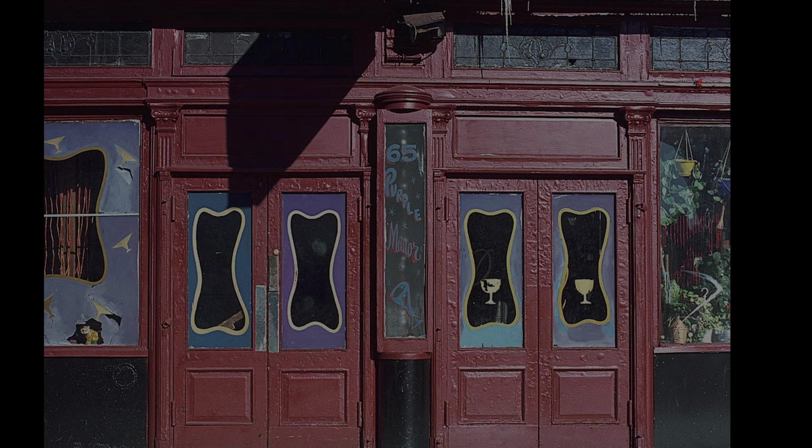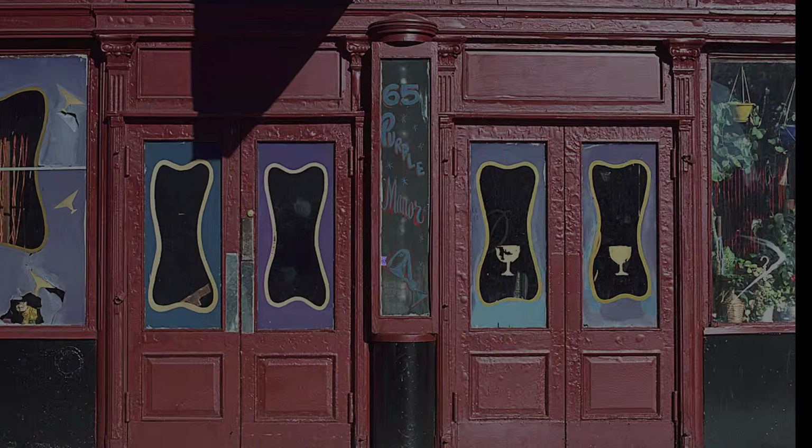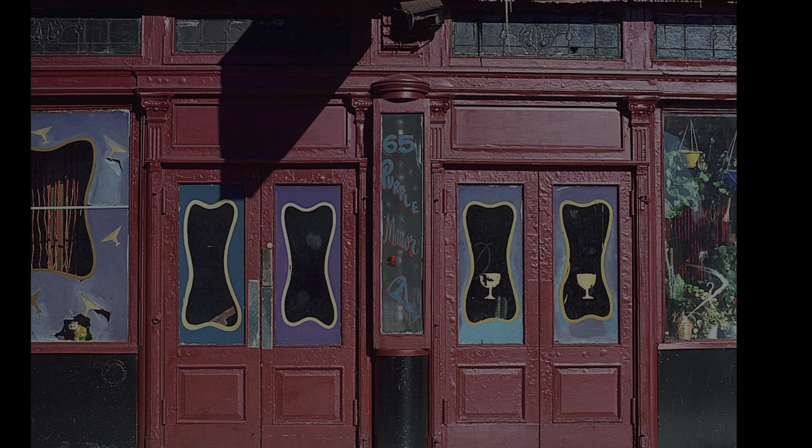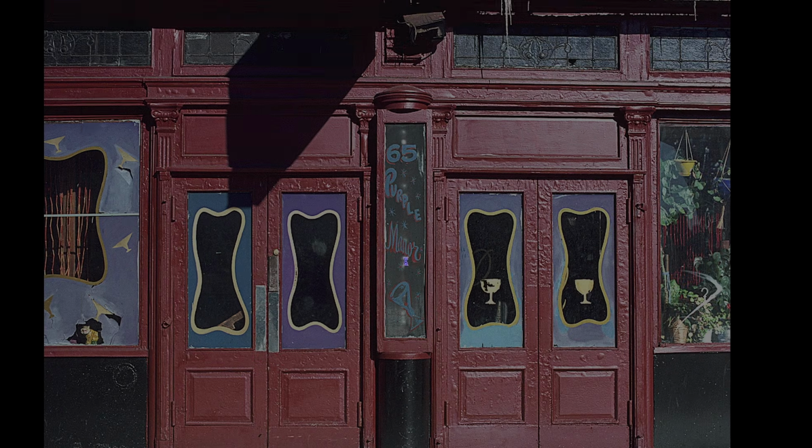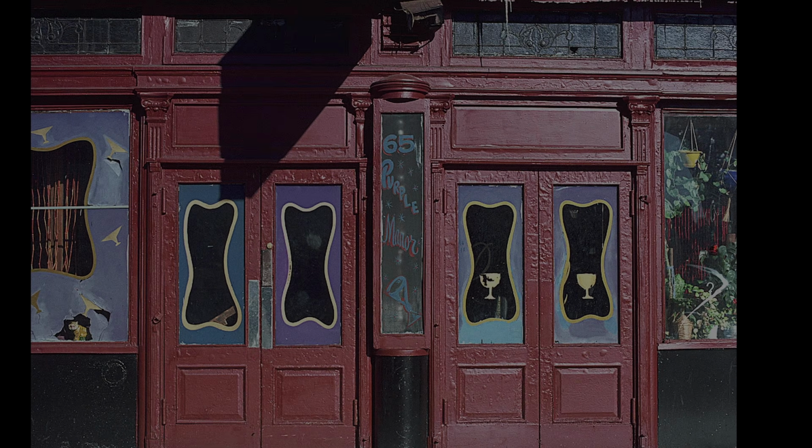We're about to take a look at a few locations like this one, the Purple Mirror. Or maybe it's Purple Minor, or maybe Purple Manor. Hard to say. This photograph is from 1978-ish. I'm not going to spend a ton of time on all these, but point out a few things.